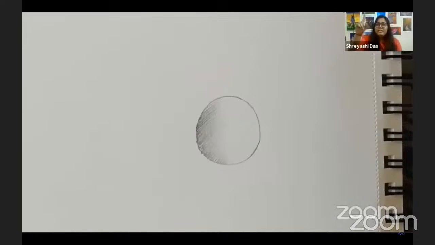And once you're done, just use your index finger and then rub over the edges, the ends of the strokes, so that they disappear like this. Everybody getting it? Very good, very good. Most of you have done it perfectly. I can see that. Very nice.